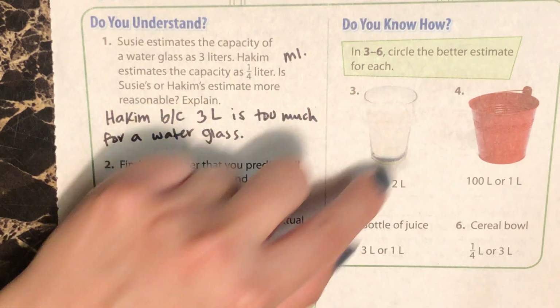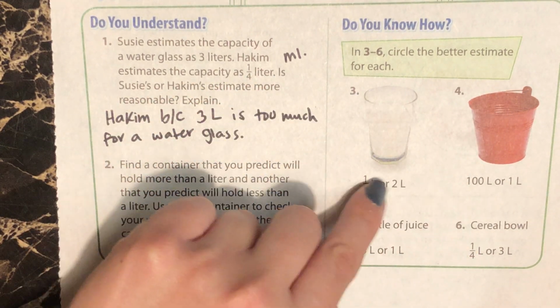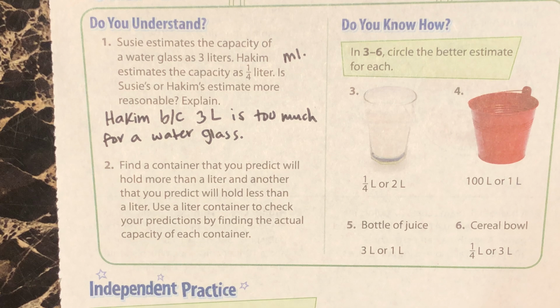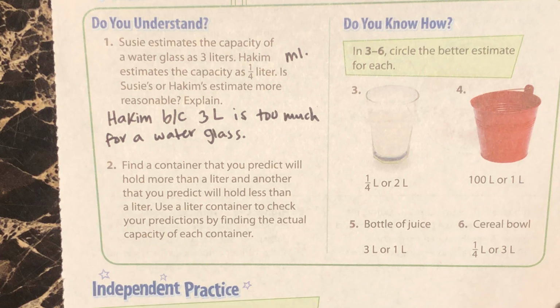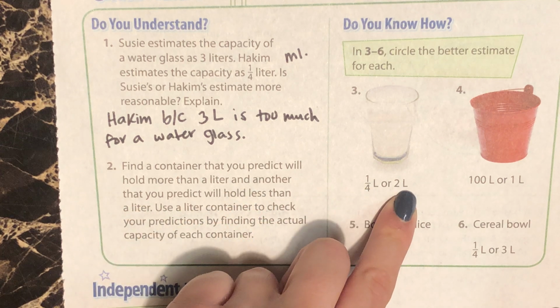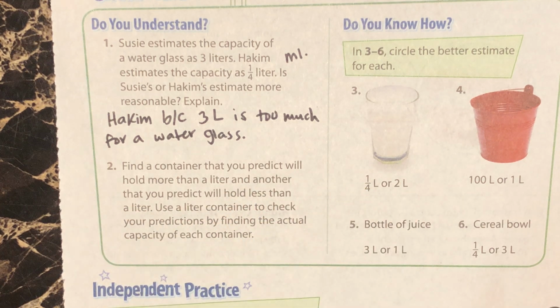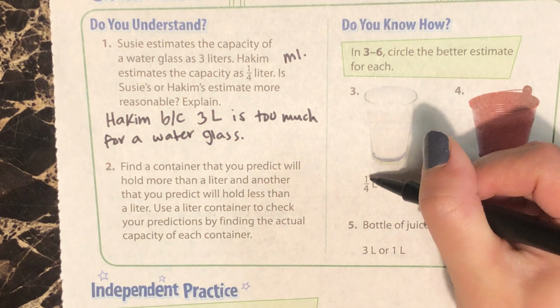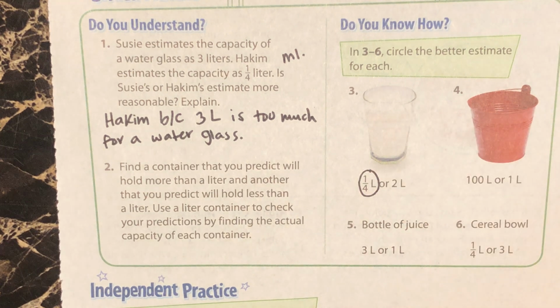So in all of these, it gives us either a picture or words, and we have to circle which one is the more appropriate estimate. So here's a glass of milk. Is this 1/4 of a liter or 2 liters? What do you think? I'm gonna say it's 1/4 of a liter.